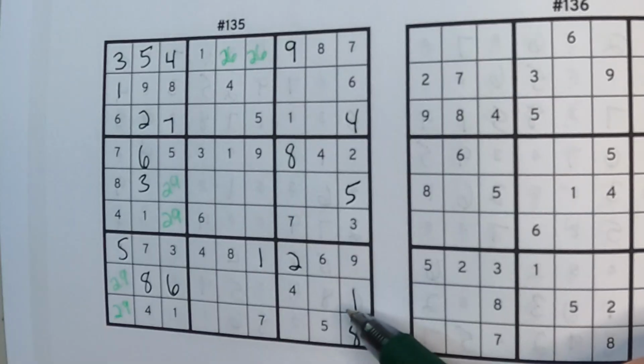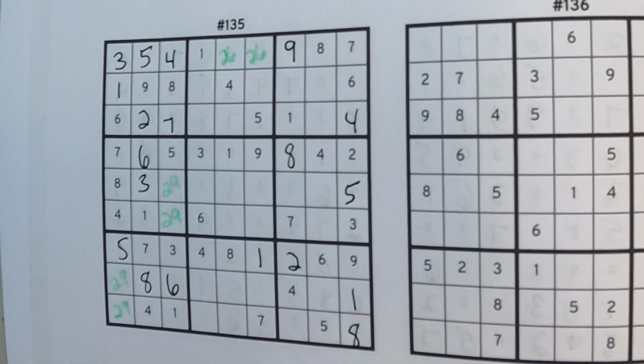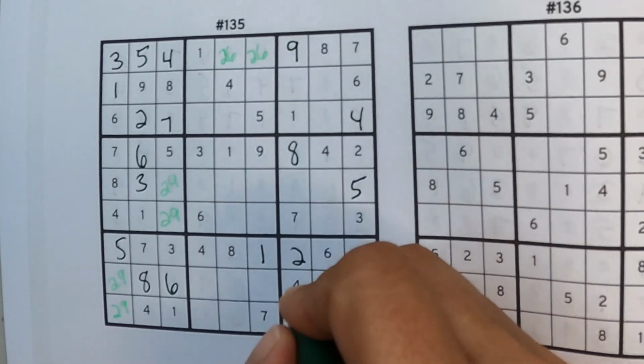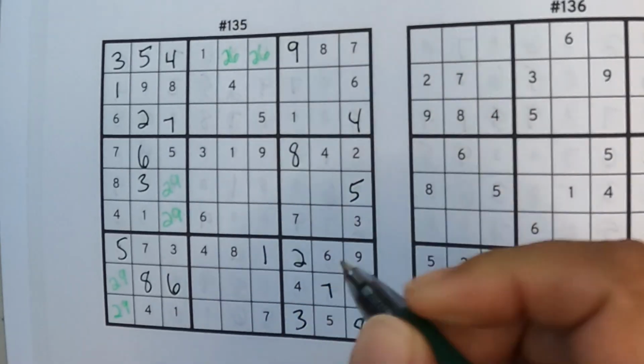For this box now, we're missing 3 and 7. We've got a 7 here, so 3, 7.